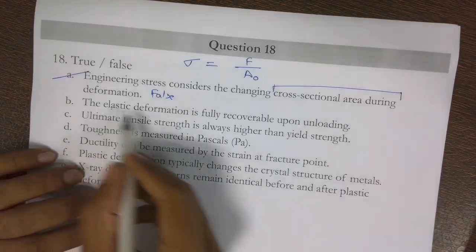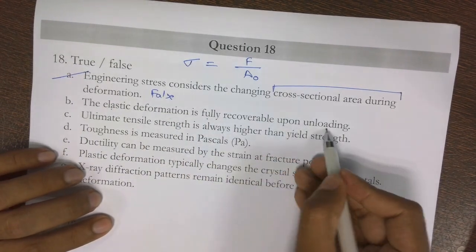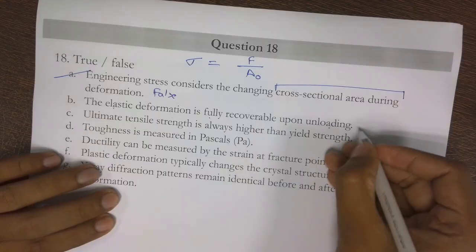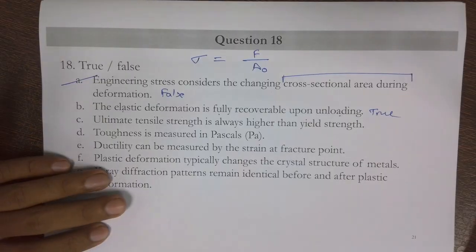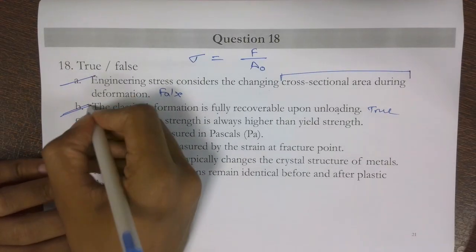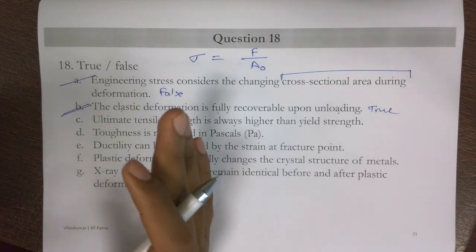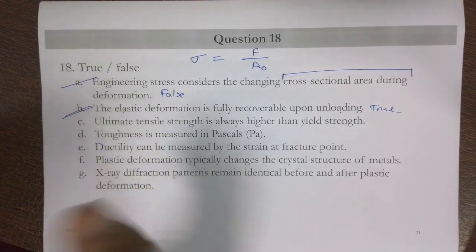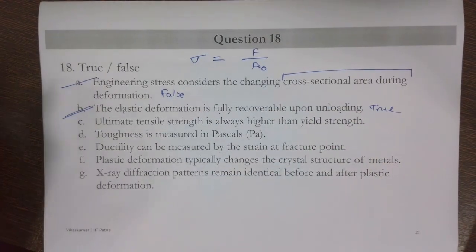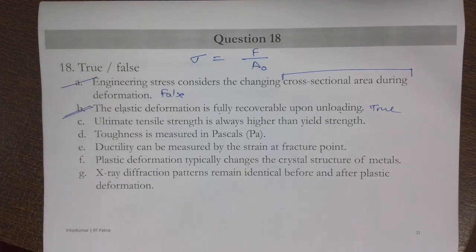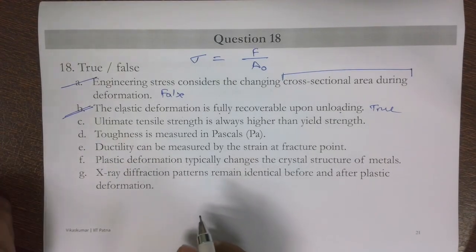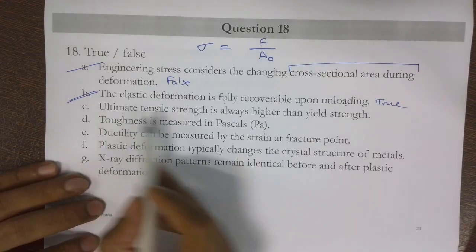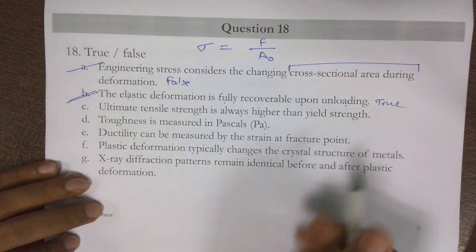Elastic deformation is fully recoverable upon unloading. This is true. It's plastic deformation which is not recoverable. If you are within the elastic region, you unload the specimen, you remove the stress, the sample will come back to its original shape, original dimension, which we cannot say for the plastic deformation. Ultimate tensile strength is always higher than the yield strength. This is true.